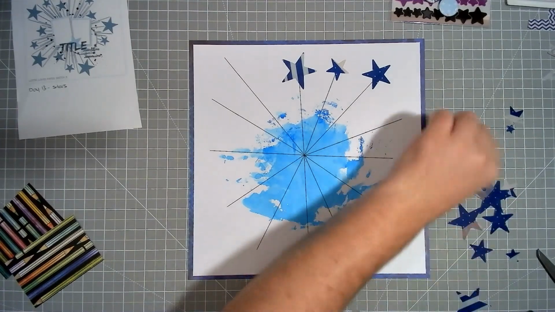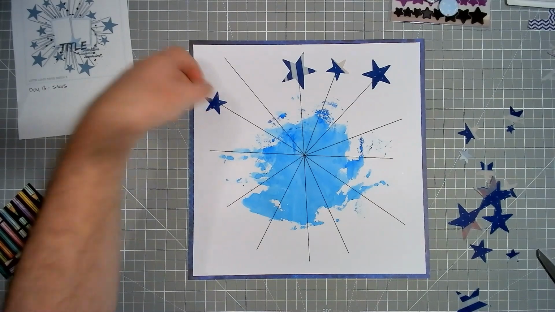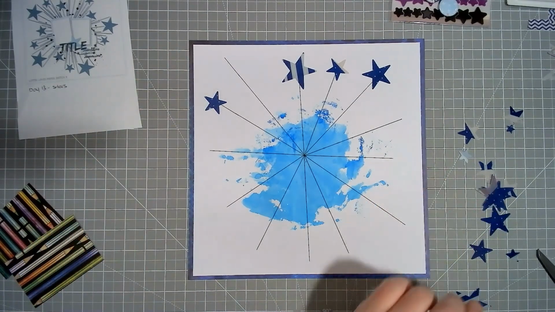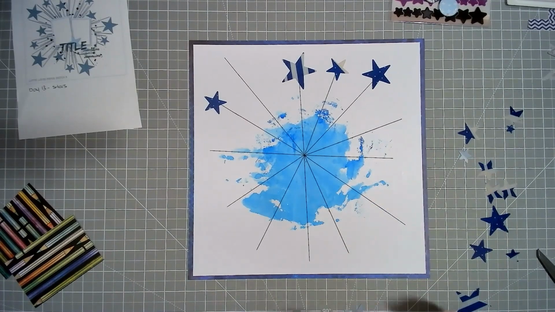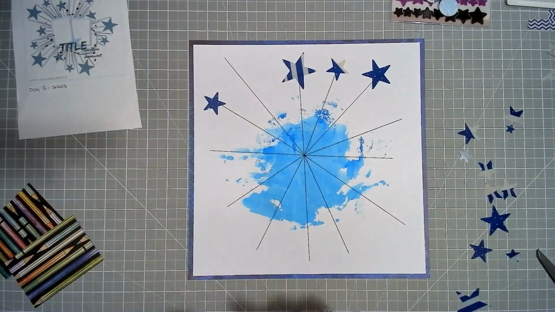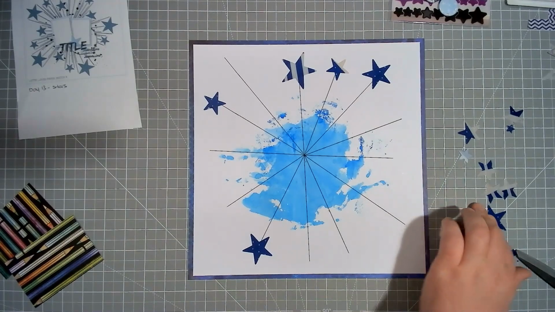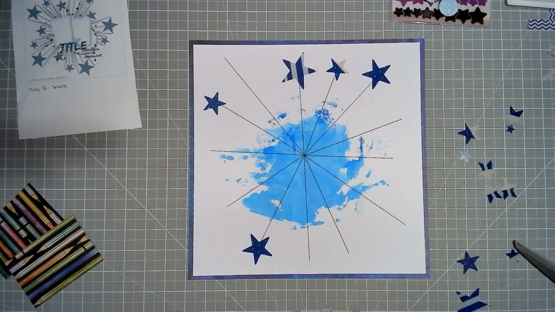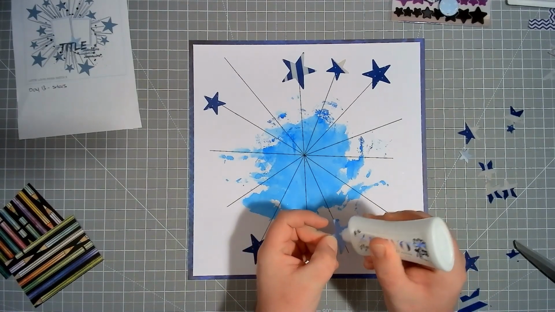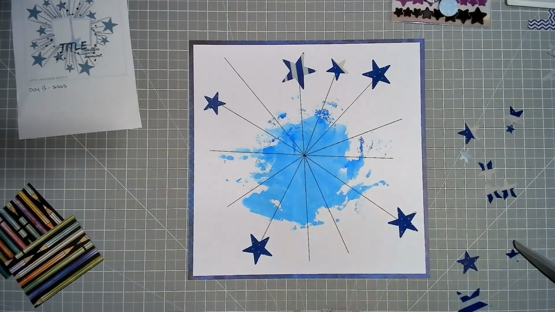So I'm just going through, picking out different ones. Smaller ones where I don't have as much room. There we go. So we've got 3 this size, so let's put these on now, just so we can make sure that they're spread out a little. Pop one there as well.